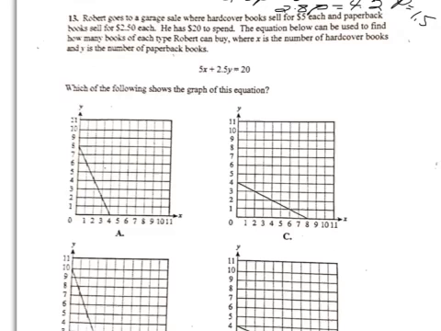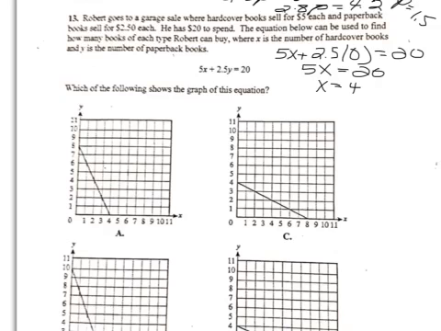So I'll first let y equal 0. So I'll get 5x plus 2.5 times 0 equals 20. And so that's 5x equals 20, so x is equal to 4. That's my x-intercept. So that means to me that I can automatically eliminate choice C because that has an x-intercept of 8.